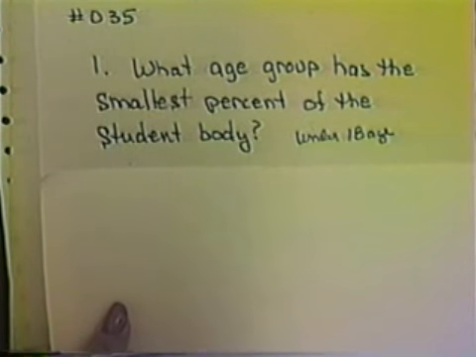Or age under 18. And that would make sense, because most people that are going to college have already graduated from high school, and therefore they're usually close to 18 or over 18 very quickly. So that makes sense.